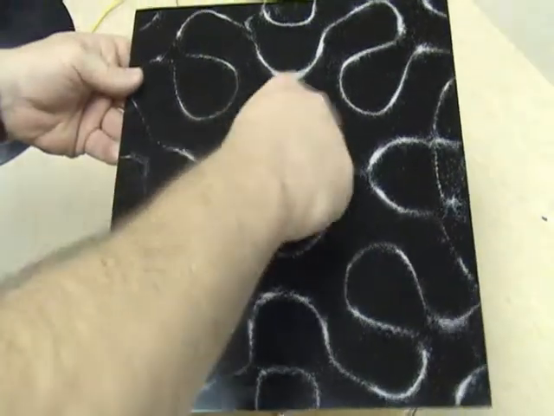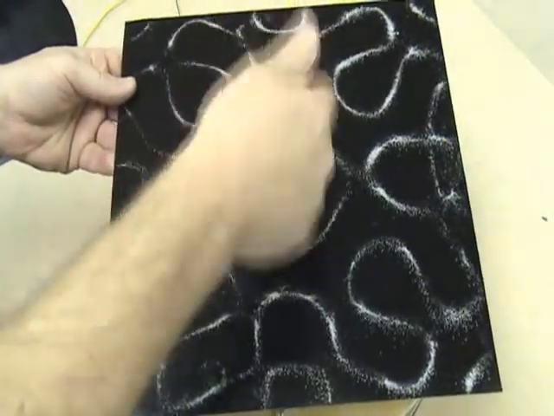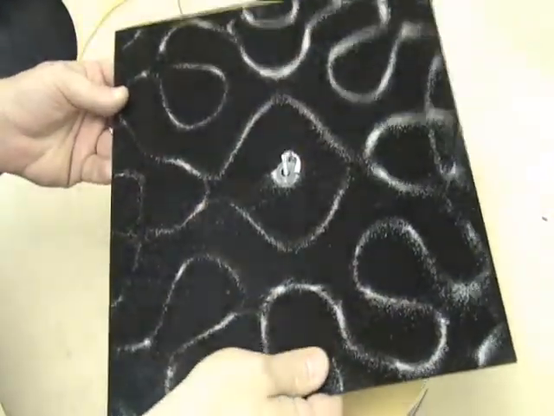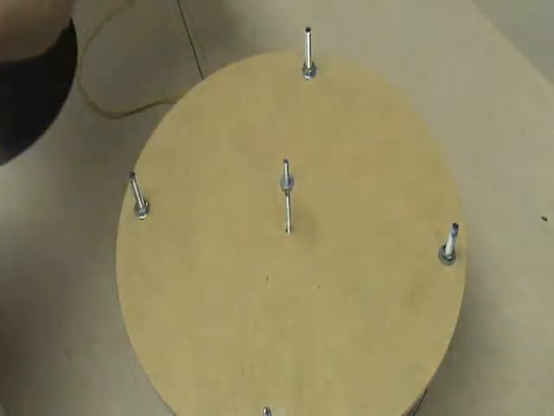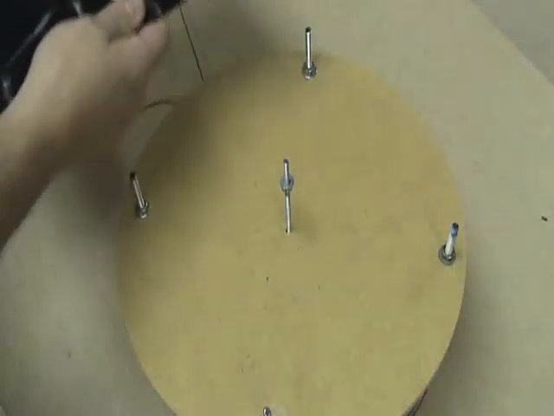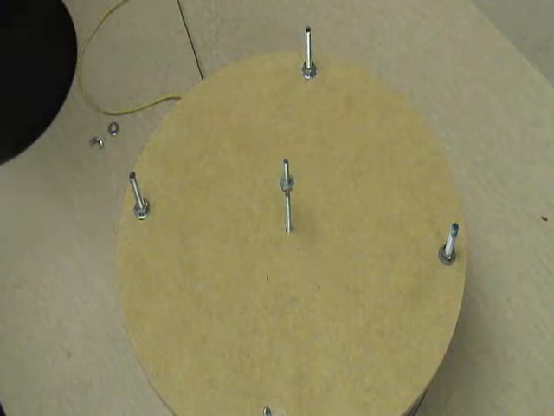Now, let me show you a practical application for this, because as fun as this is, there's not much use in that.